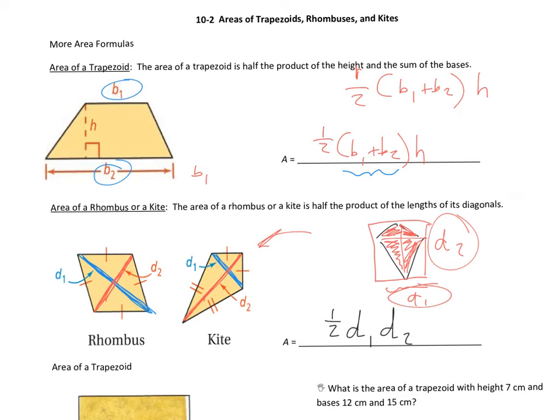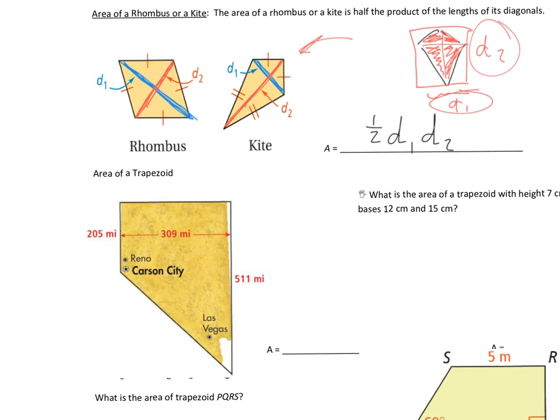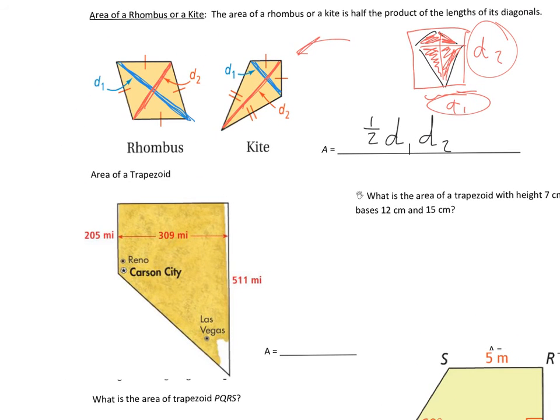All right, so let's just now take this knowledge and apply it to a few examples. Obviously, we're estimating here. Nevada is not exactly a trapezoid. We've got some missing area there. But let's go ahead and do this according to our formula. According to our formula, the area of a trapezoid is 1/2 base 1 times base 2.